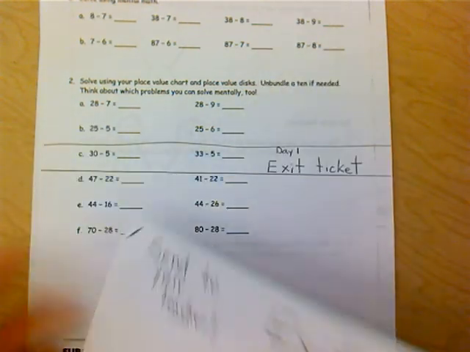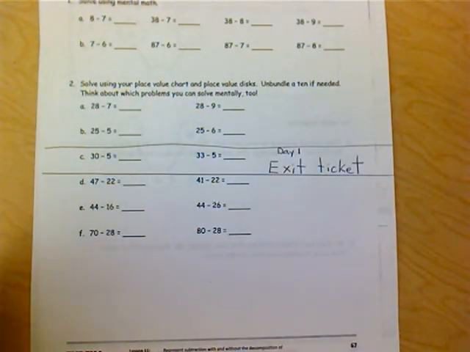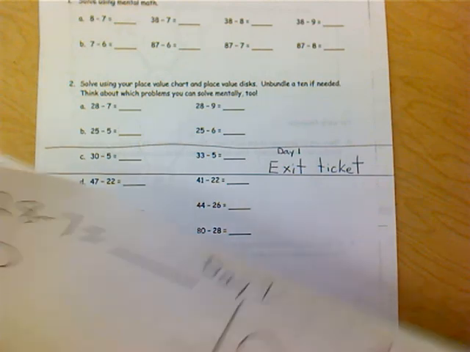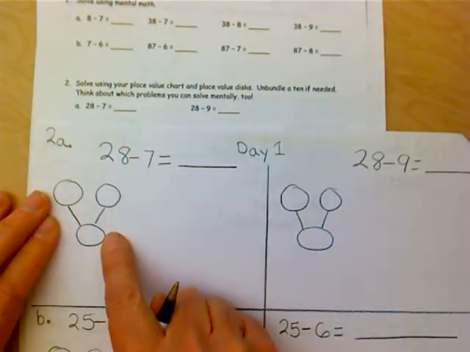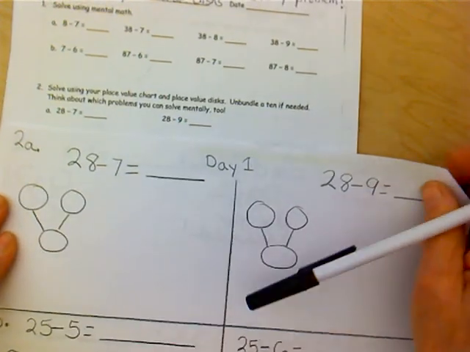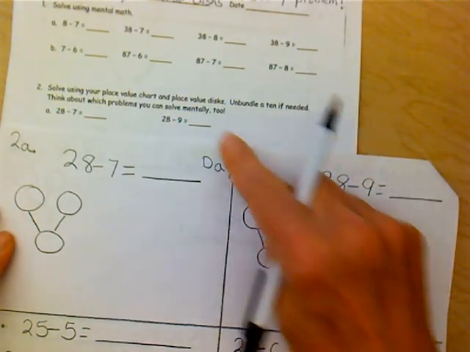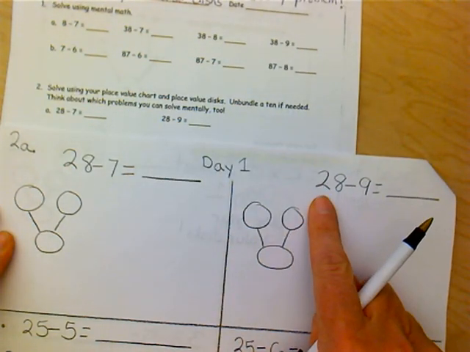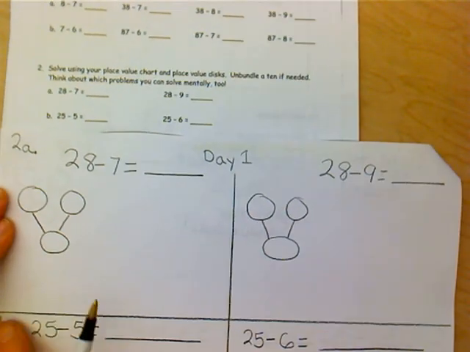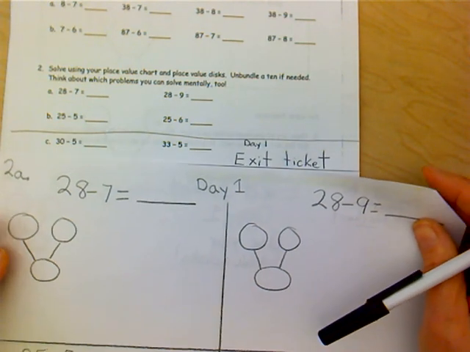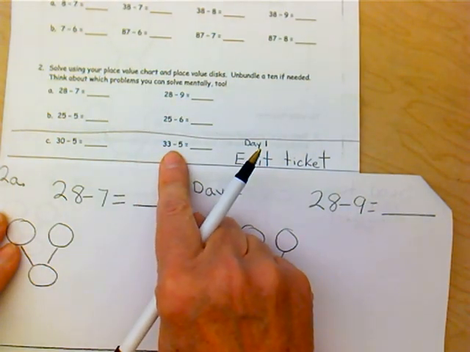Okay, oops, sorry, problem 2. Wait a minute, I didn't quite go right. Here's problem 2A, same one. Again, making sure that you use the number bond. Here's the second problem with 28 take away 9. And then you have your third problem, which would be the B problem, 25 take away 5 and 25 take away 6.